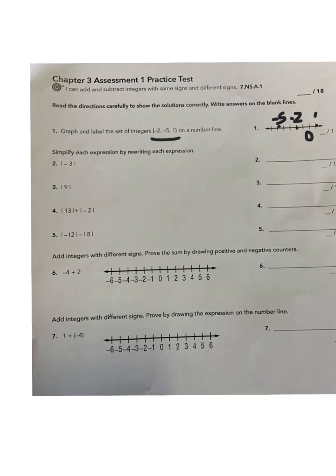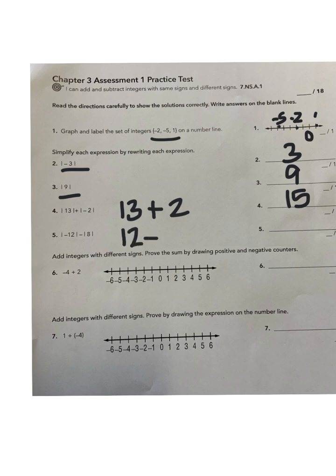The absolute value of -3 is just 3. The absolute value of -9 is just 9. For number 4, we're going to start with the absolute values of those two. So it's going to be 13 plus the absolute value of -2, which is 2, which gives us 15. And then we're going to do the same thing for number 5, so the absolute value of -12 is 12, minus the absolute value of 8, which is 8, and 12 minus 8 is 4.